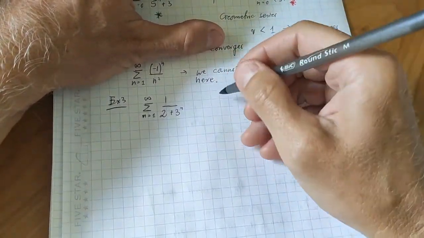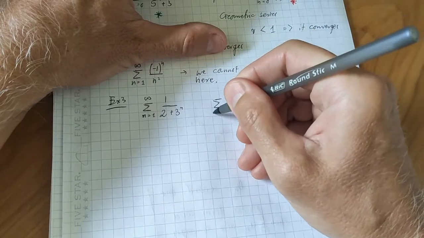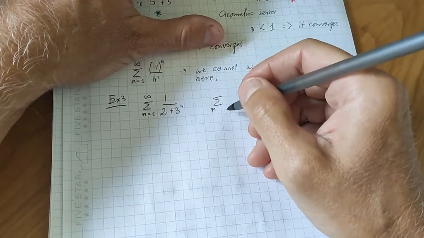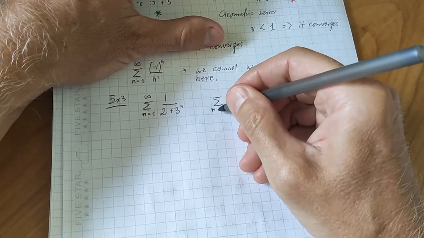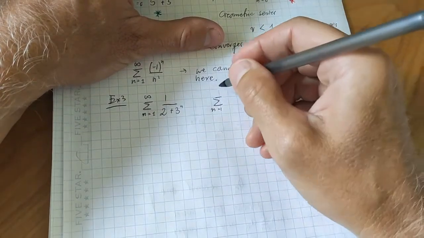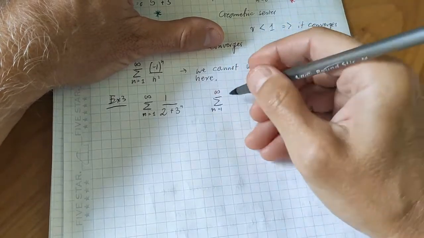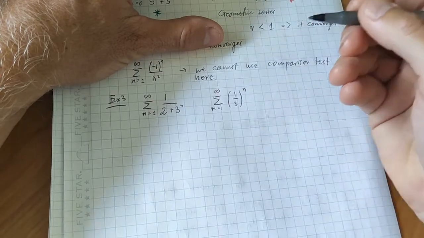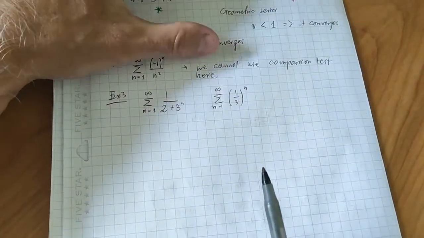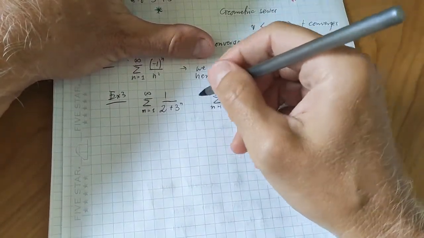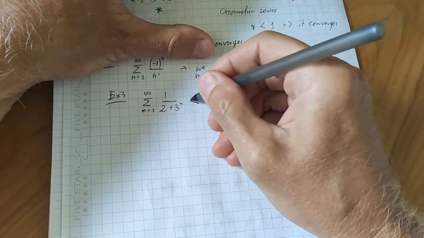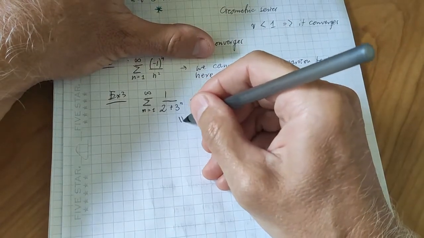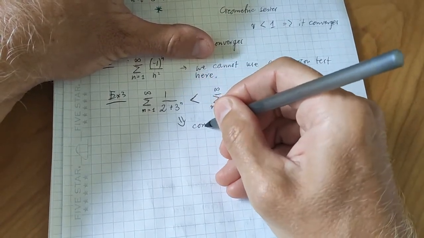Okay, so I'm going to compare it to 1 over 3 to the n, n from 1 to infinity. And again, this is a geometric series, so it converges. This one is smaller because of the larger denominator. So our conclusion is this series converges.